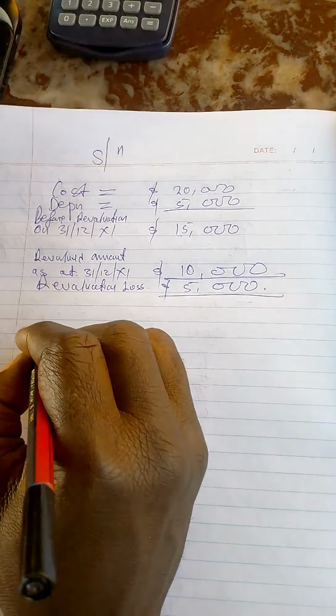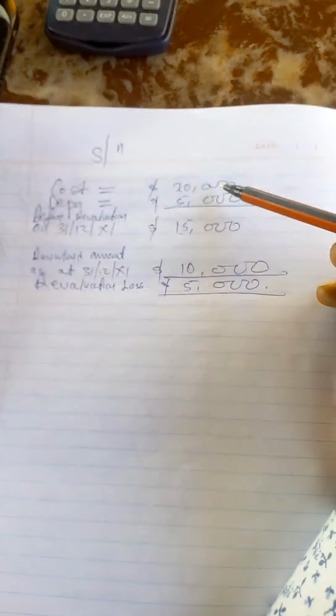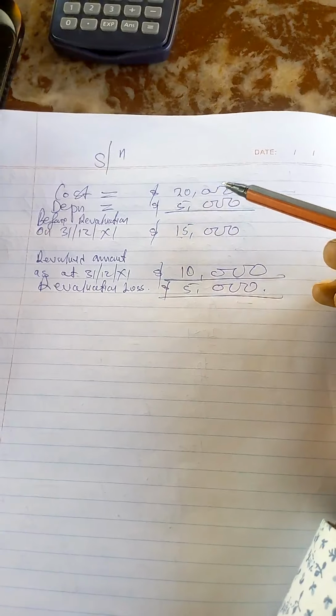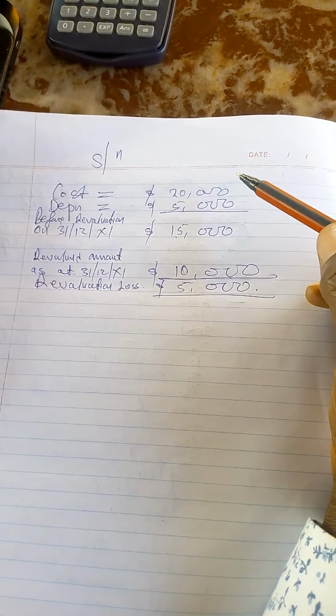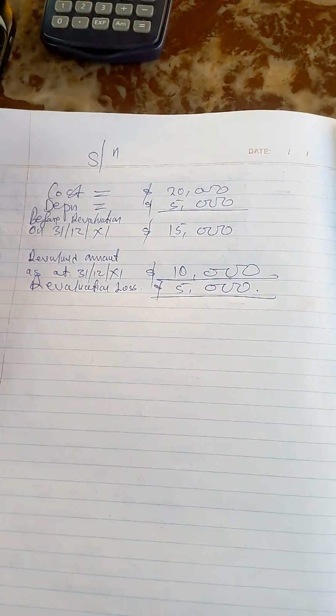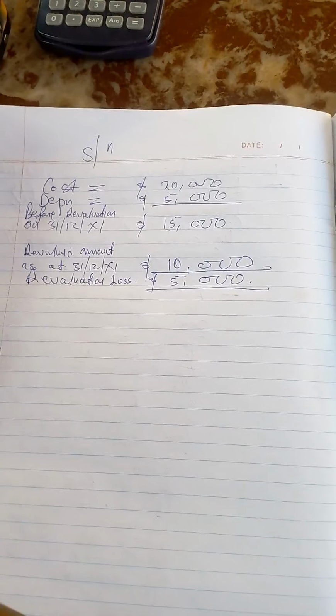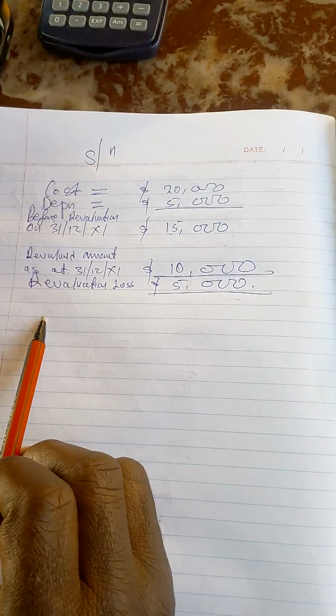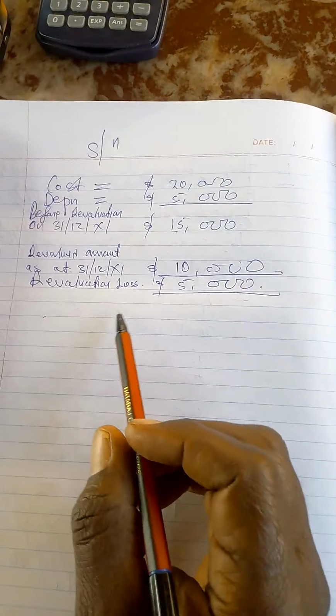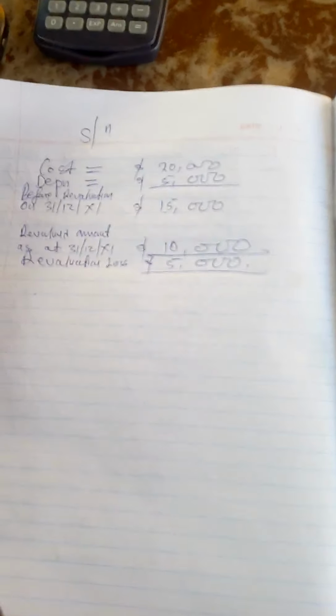Because we need to reduce the asset, there's a loss. If you remember your double entry very well, when you're increasing an asset, you usually debit. Okay, so now we are reducing the asset.